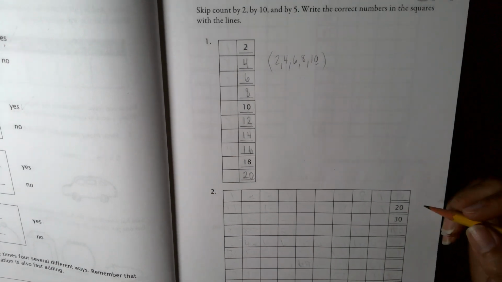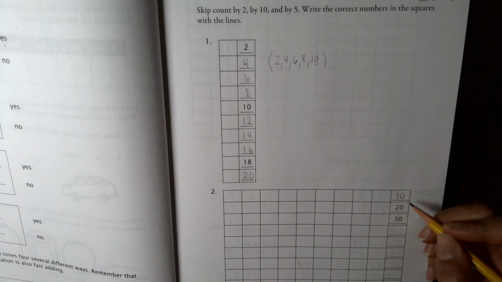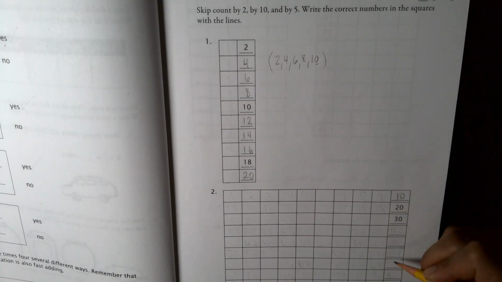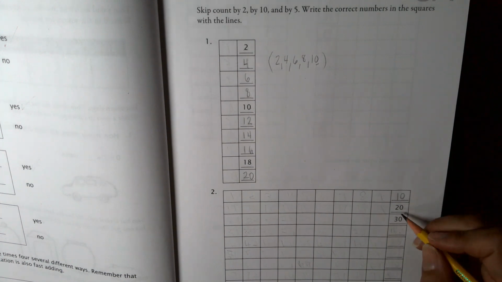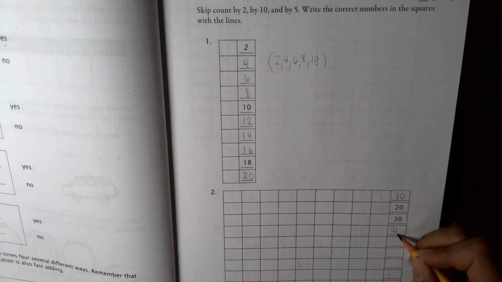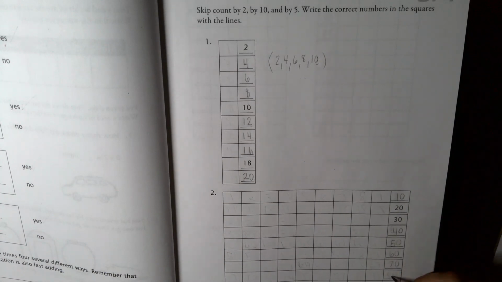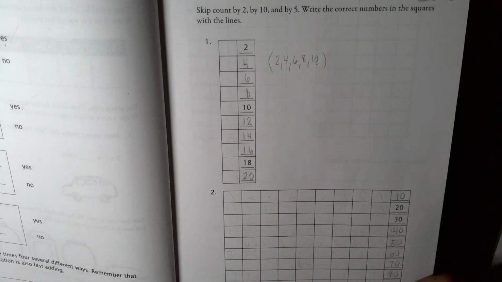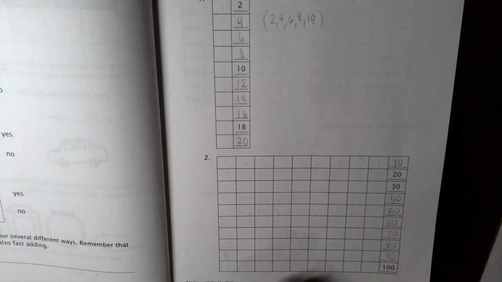So over here, we will do the 10s. And the 10s are very simple because they're just 1, 2, 3, 4, 5, all the way down, and then it's a 0 next to it. So it's 10, 20, 30, 40. Next one is 50, 60, 70, 80, 90, and 100. Okay?